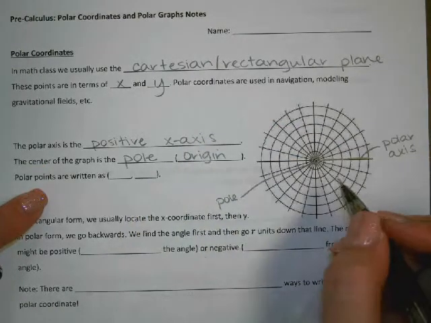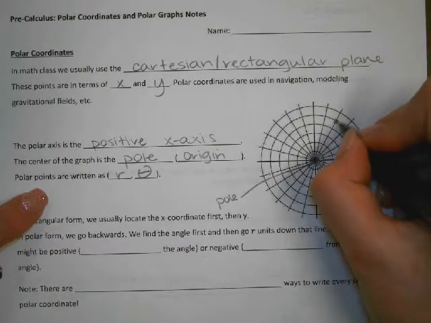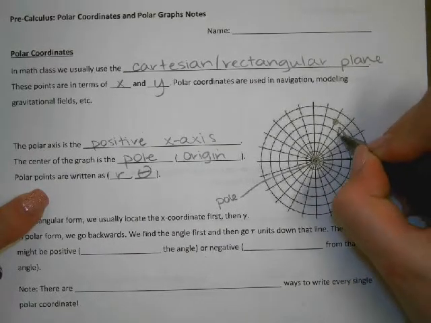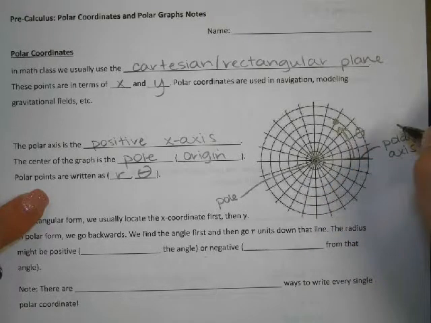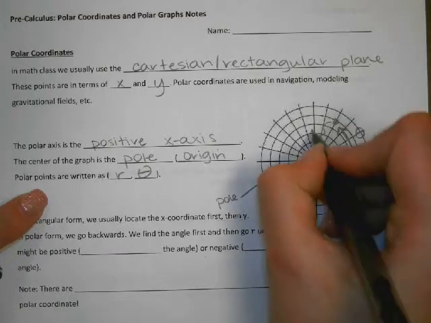And then polar points are written as r and theta. And so if this is the point that I'm talking about right here, this would be my angle. So I start at the positive x-axis, so I'm starting in standard position to measure my angle. And then this part right here would be the radius.